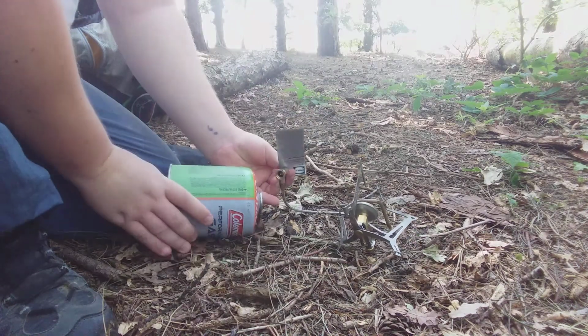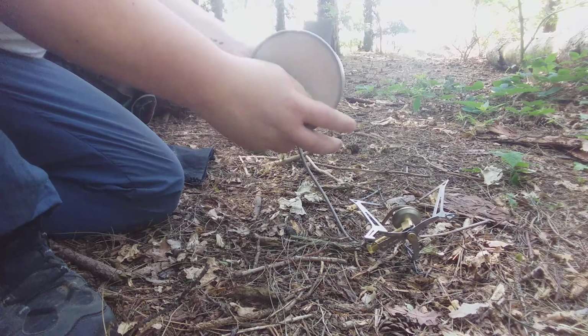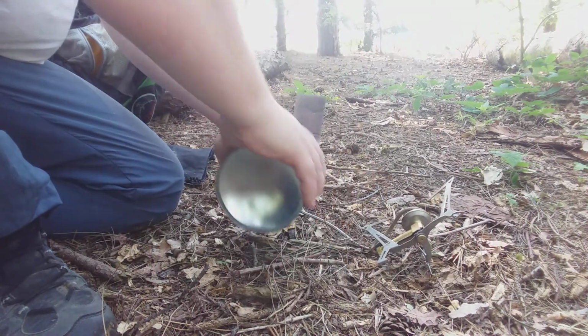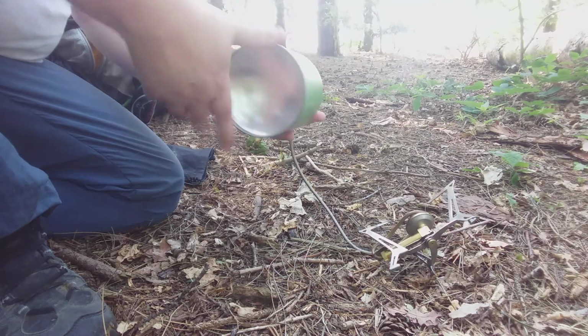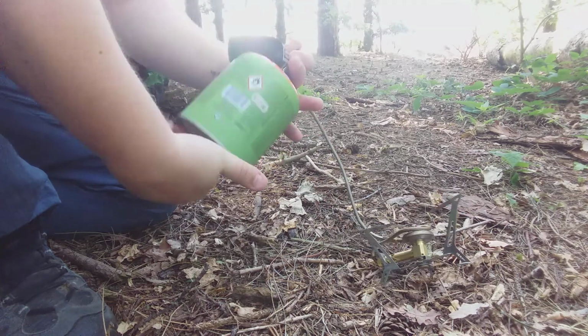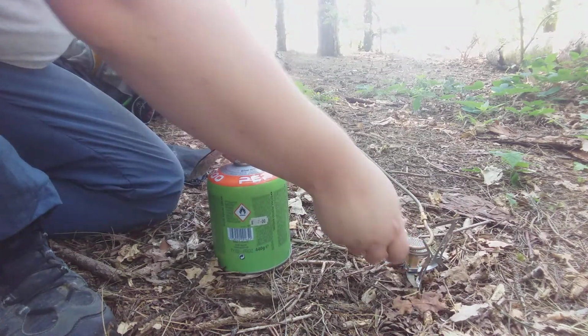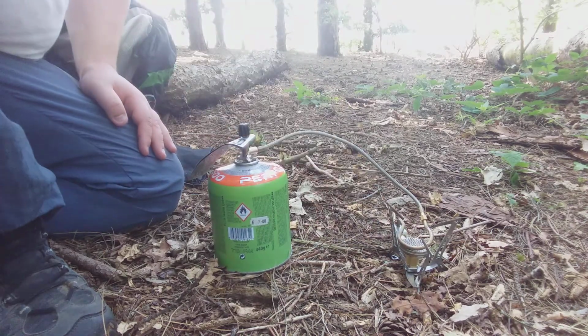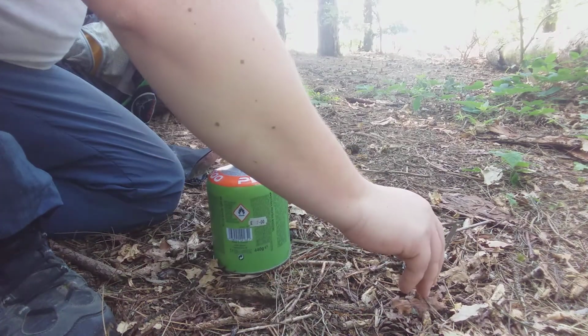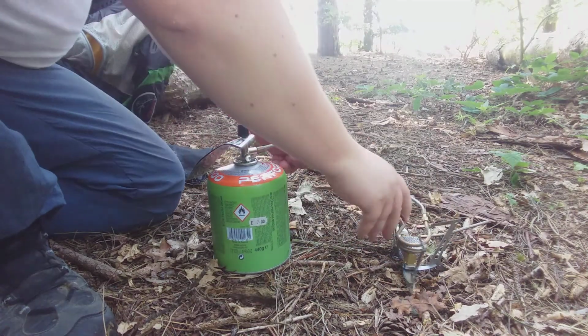I'm just going to screw this on so I can show you. So the controls themselves are actually here, not by the stove. So that's another advantage in that you're less likely to burn yourself when you're operating this stove.